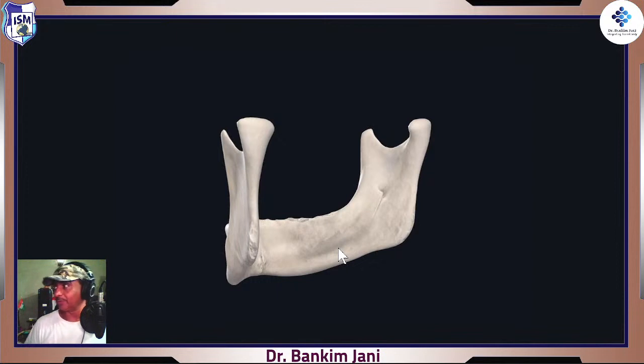Yes, yes, for both pelvic. There it was called the pubic symphysis. Right. Over here it is the mandibular symphysis. So symphysis is where those two bones from both sides join.